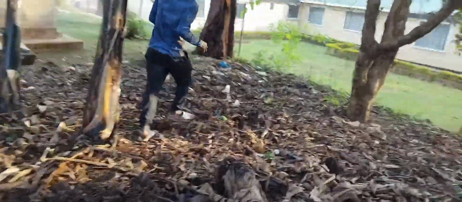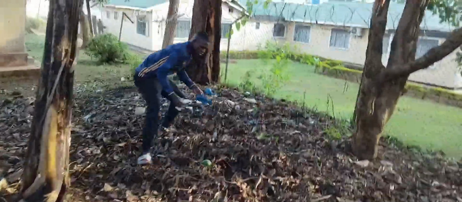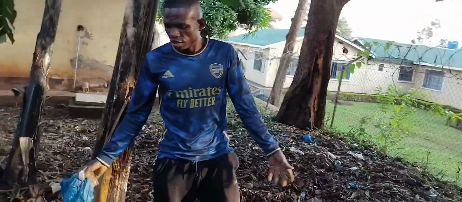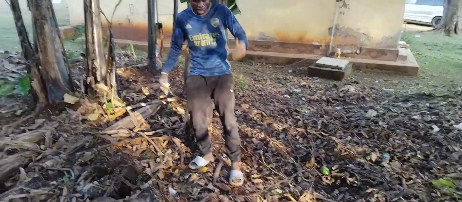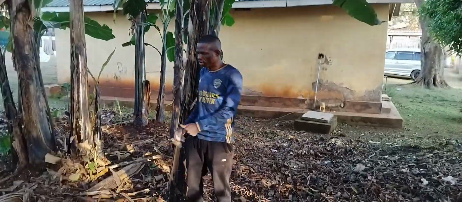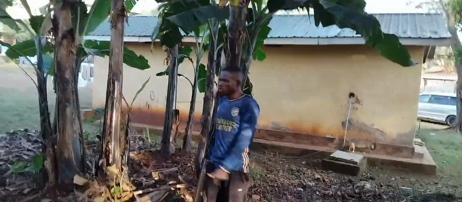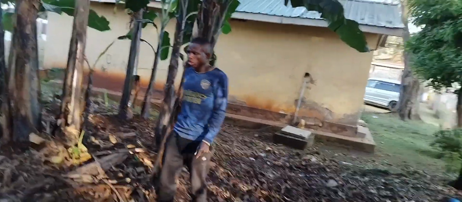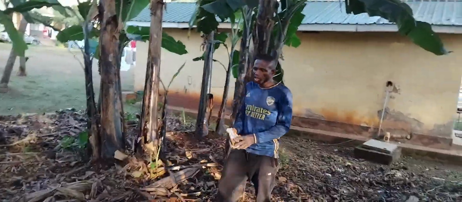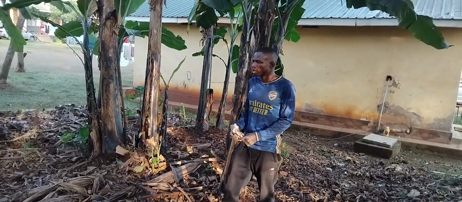Also, another mistake I've identified in this garden: the farmer is using poison bags to mulch. The farmer is mixing manures with poison bags. This is not recommended. Why? This poison bag, where it drops, it cannot allow water to penetrate into the soil. And yet we need this water to penetrate into the soil so that our plant can use it. That is another mistake.